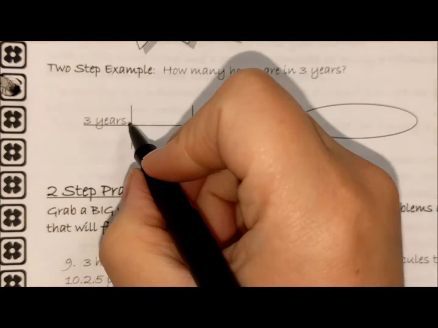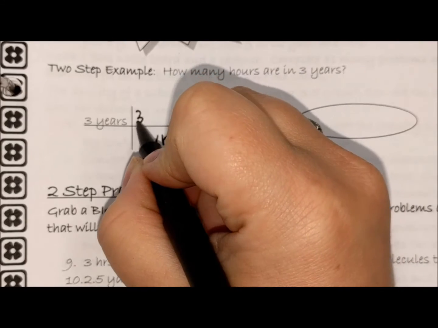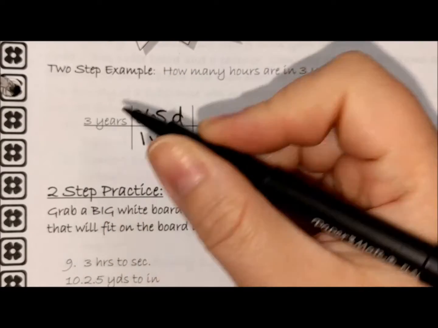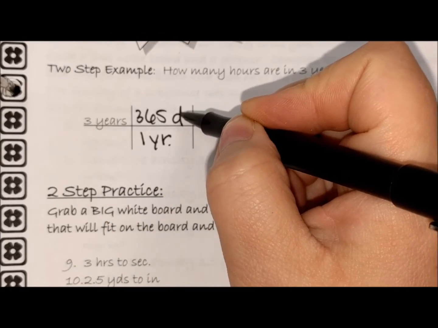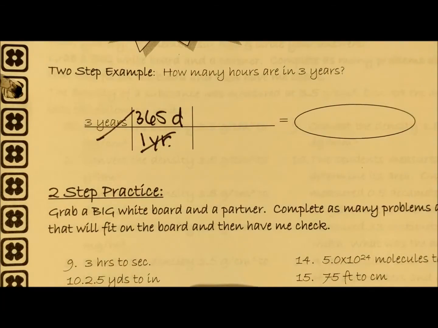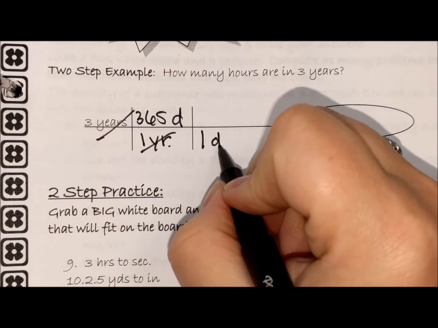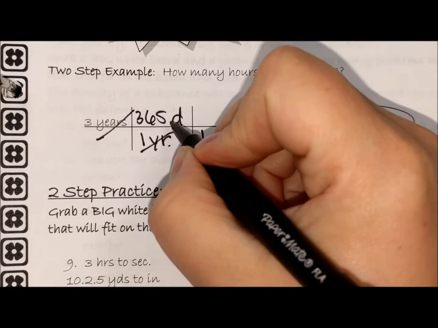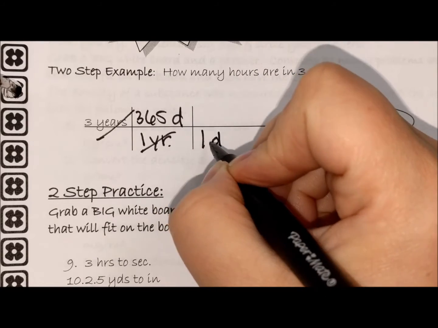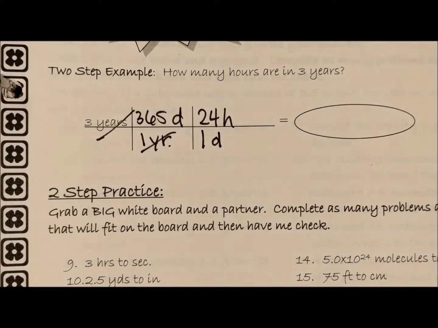So how do we do it? Okay, so we have years that are given to us. So I'm going to put 1 year down here and 365 days up here. Whatever is on the bottom, the other part has to go on top. That cancels that out. But that doesn't give us what we want, so we do the other step. We say in 1 day, and days have to go on bottom because the diagonals have to match, and they have to cancel out, 24 hours on top.